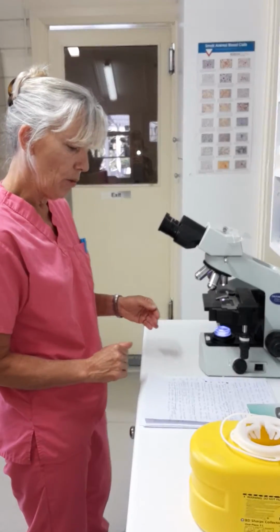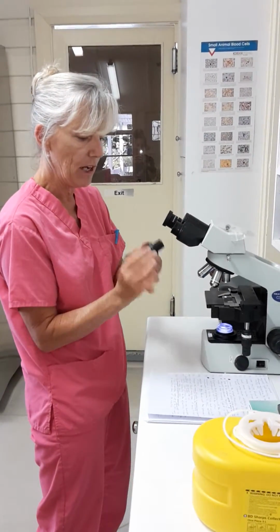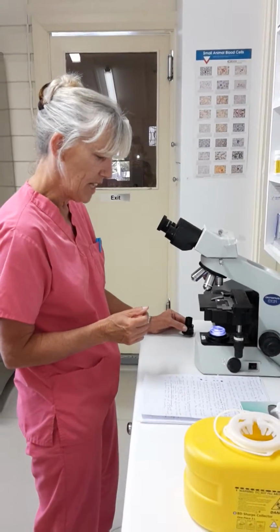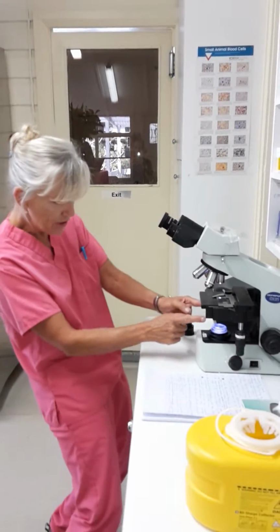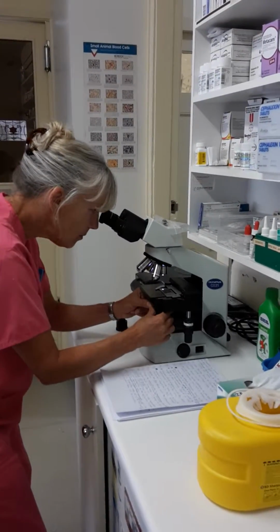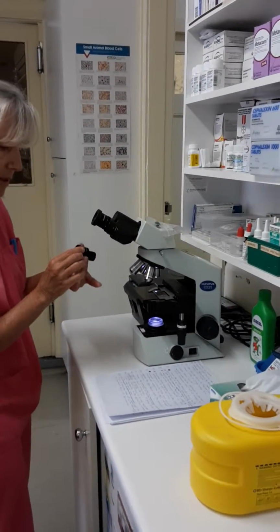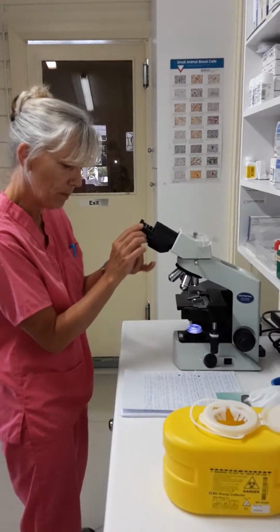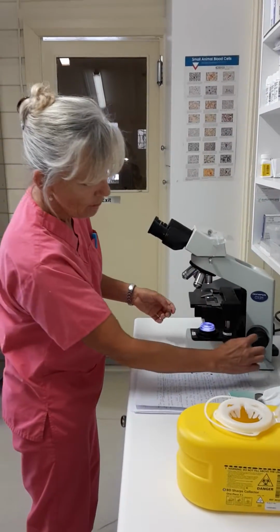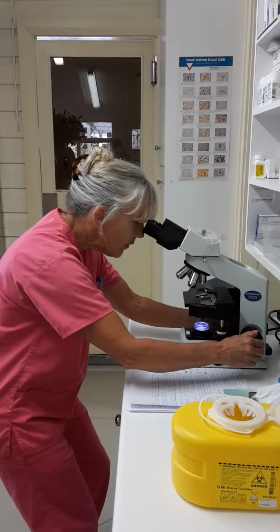The next thing we're going to do is remove one of the ocular tubes, which is what these things are here, very carefully because it's an expensive piece of equipment. We're then going to adjust the condenser diaphragm, which is this part here, to 80%, swiveling it around, and then we're going to replace our ocular back into its spot. We're then going to adjust the fine focus until the specimen is in view. The fine focus is this smaller one again. So we're adjusting that nicely.